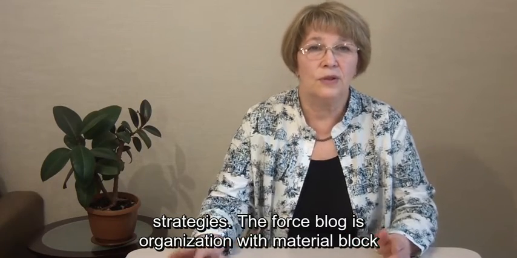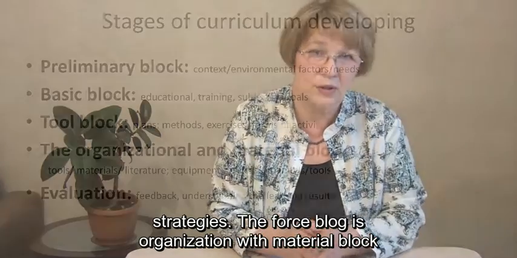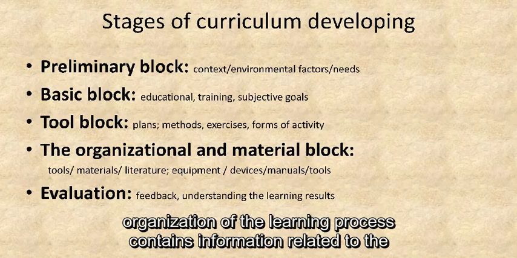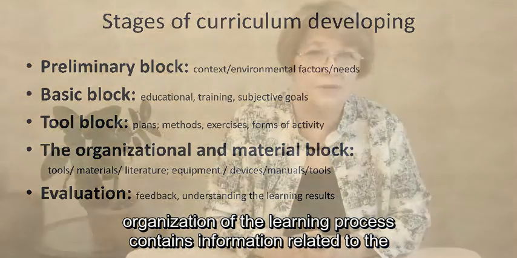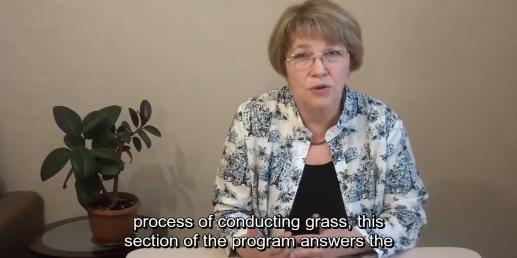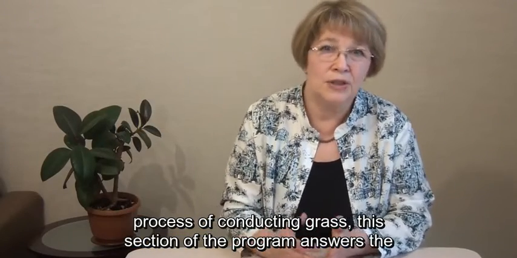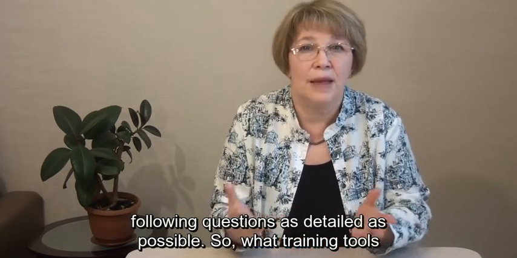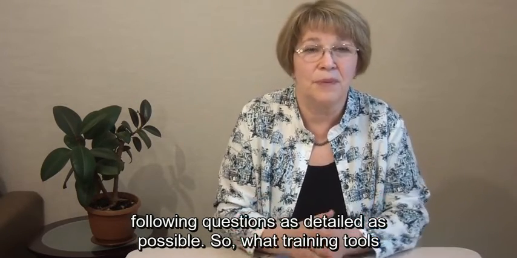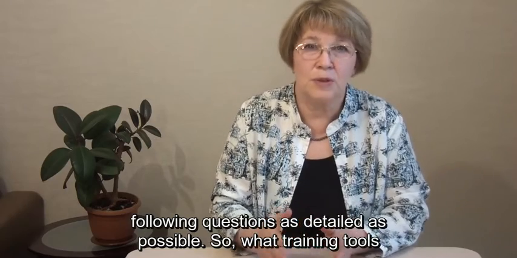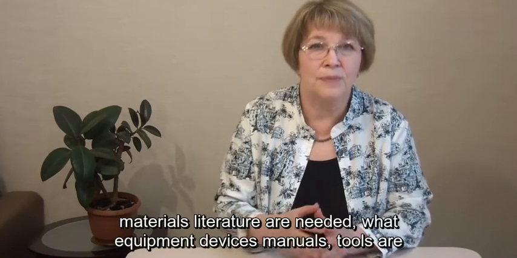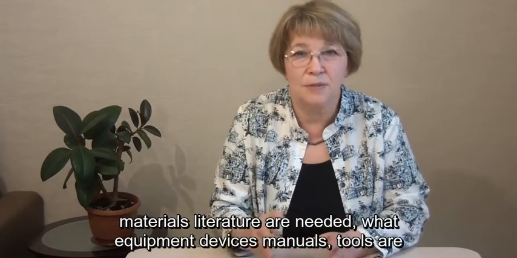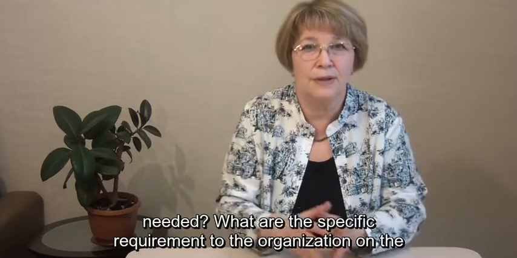The fourth block is the organizational and material block. Organization of the learning process contains information related to the process of conducting class. This section of the program answers the following questions as detailed as possible. So, what training tools, materials, literature are needed? What equipment, devices, manuals, tools are needed?